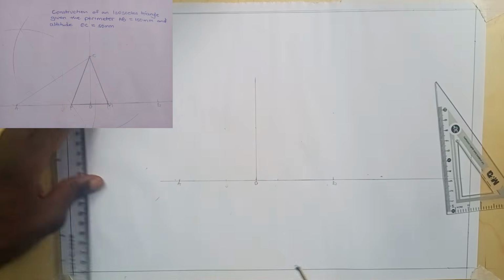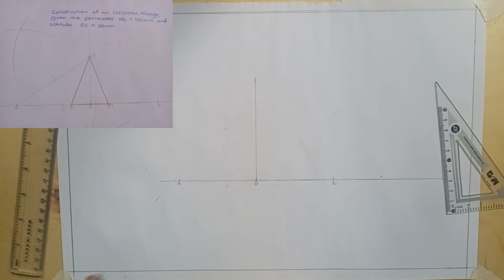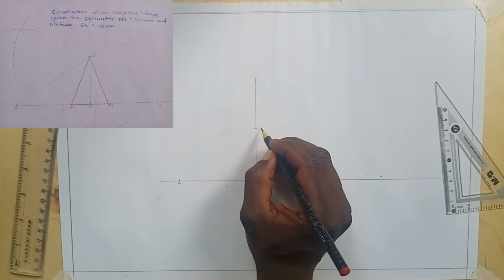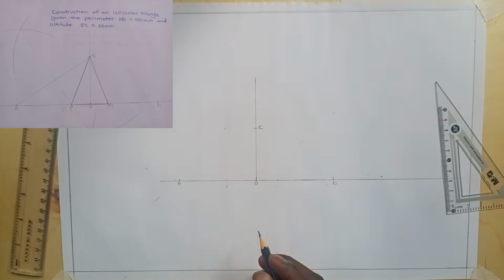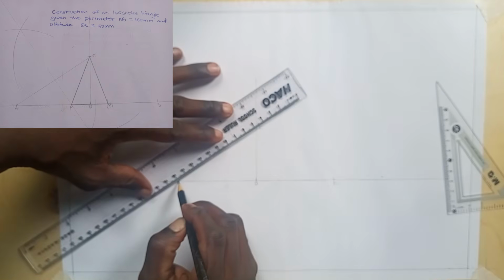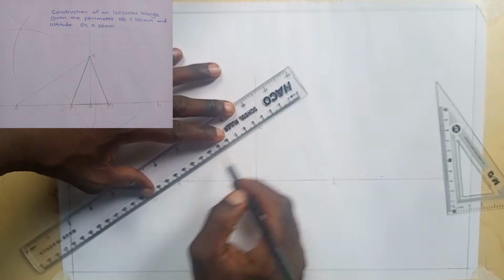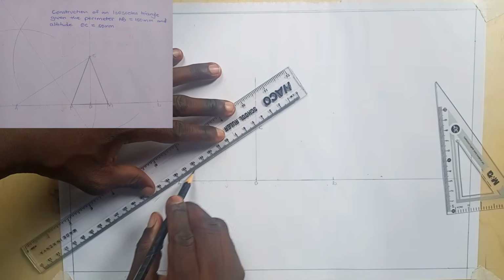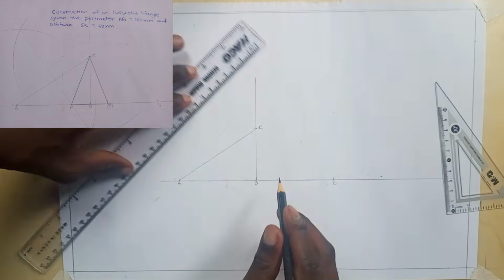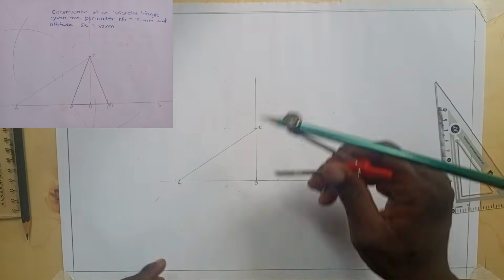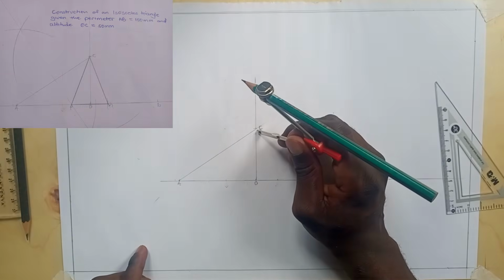So at our point here, we call this point C, whereby OC is 50 millimeters. So I join A to C. Then after that, I'll bisect AC.